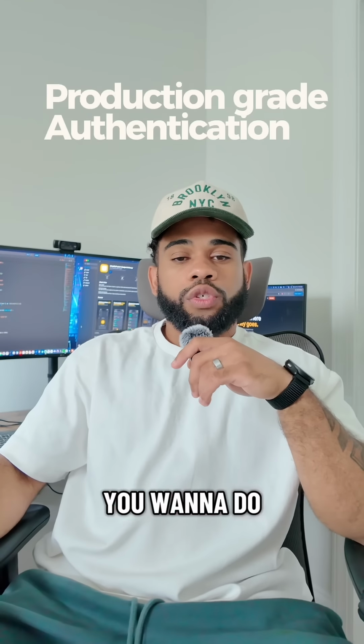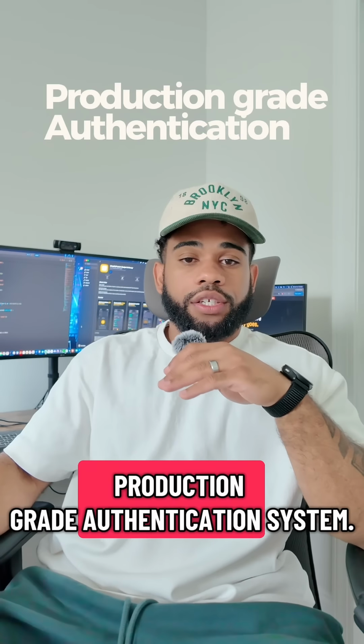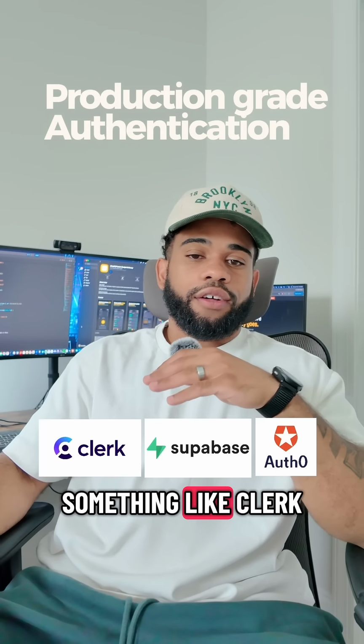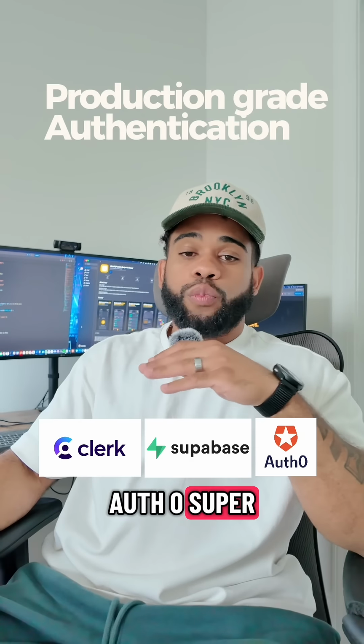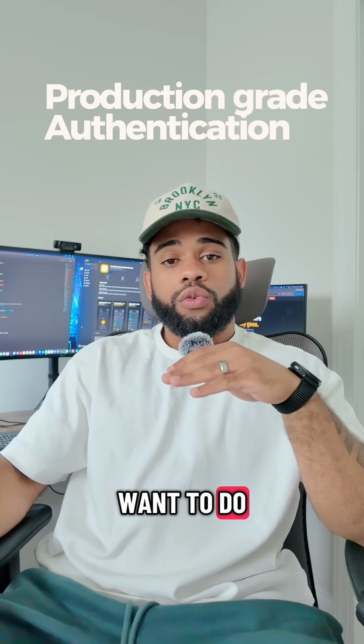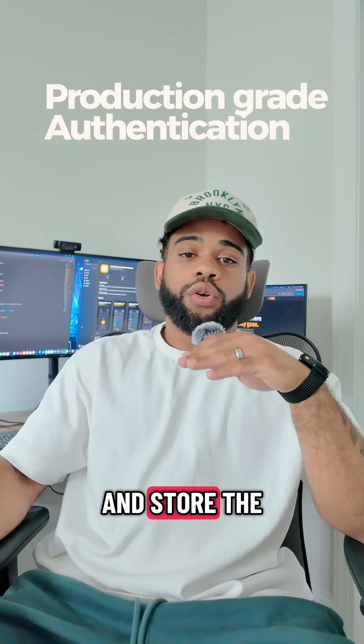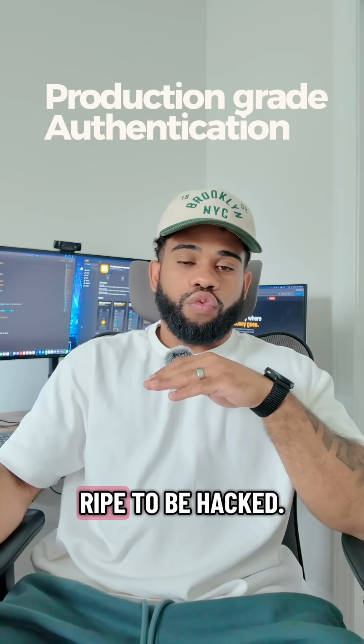The first thing you want to do is make sure you have a production grade authentication system. You want to utilize something like Clerk, Auth0, Supabase Auth. What you don't want to do is build this out yourself and store the information in your database. That's just ripe to be hacked.